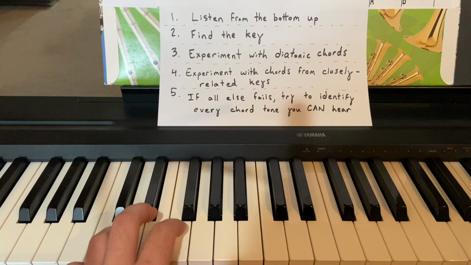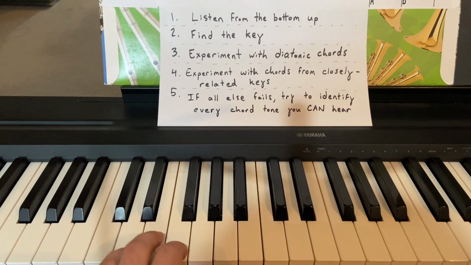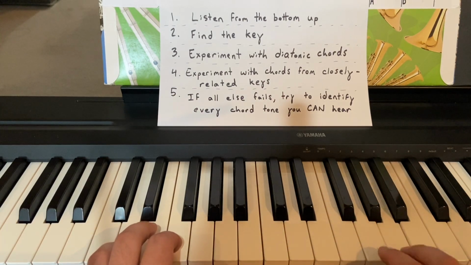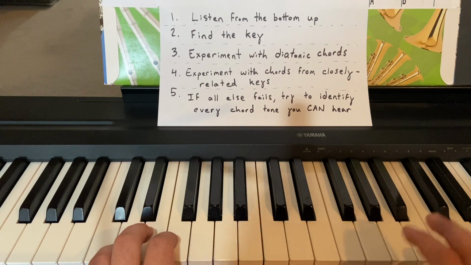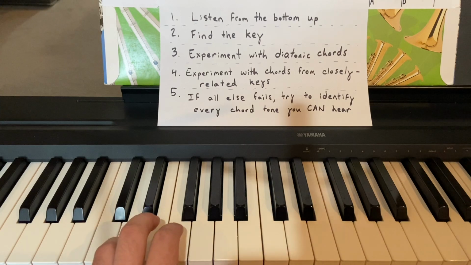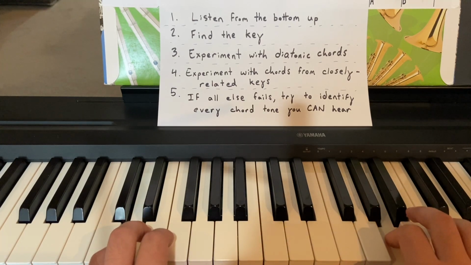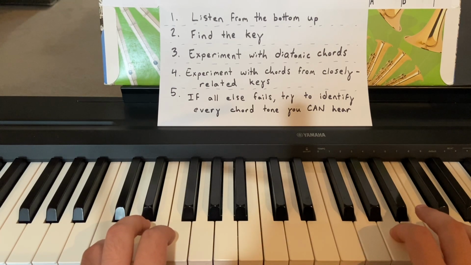Let's listen to some of the upper tones now. I hear a guitar playing a very prominent A. I know I said to listen from the bottom up, but if one of them reaches out to you, you can definitely try to figure that out too. Okay, so that was pretty noticeable. What are the other tones? I hear do, do. You hear that?